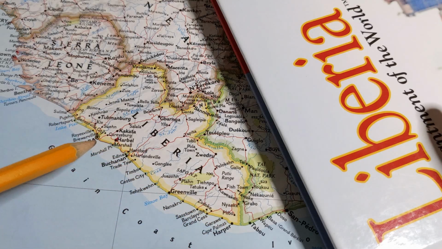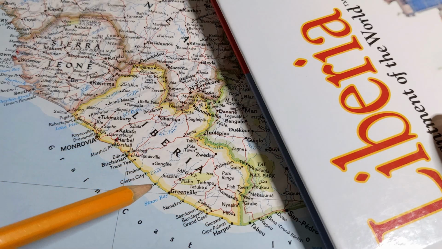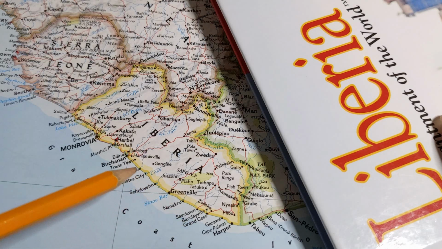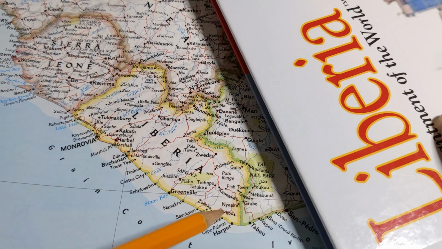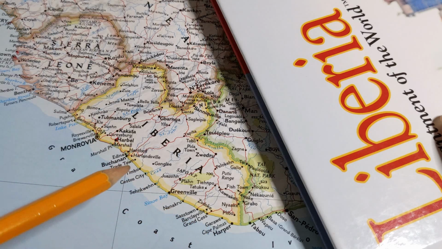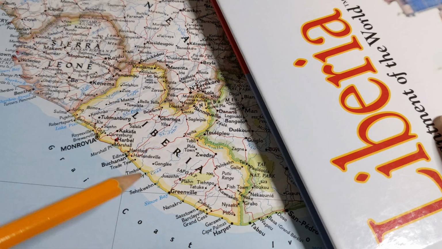While it does have lots of lovely beaches, it also has lots of mangrove trees and swamps, that kind of area that you find in this part of Africa along the coastline here. It comes into play a little bit in its history. We'll talk about it briefly.